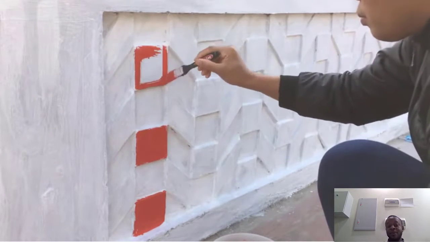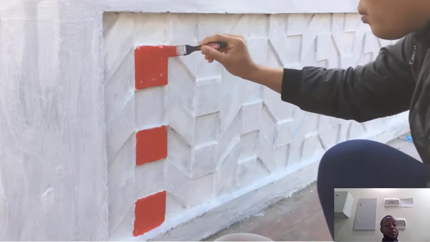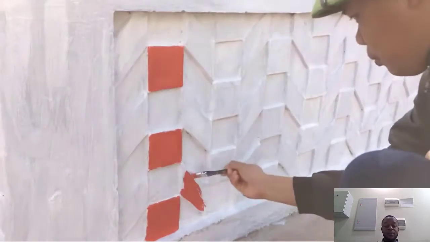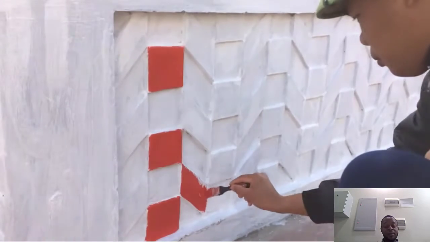It's interesting. It depends on your aesthetic reasoning; that determines the kind of paint that you'll be using.